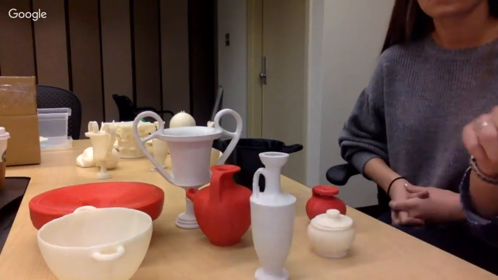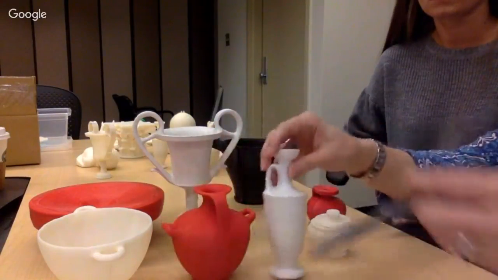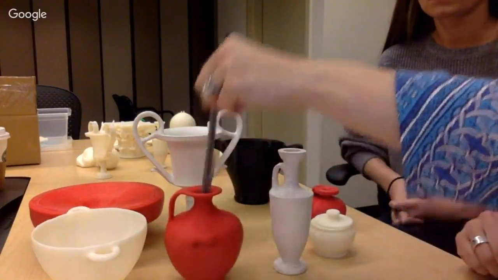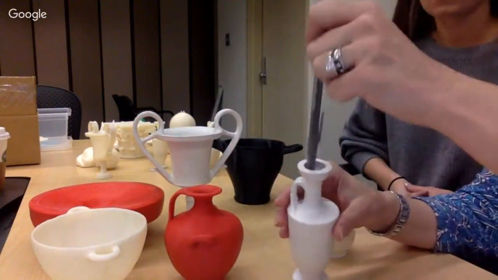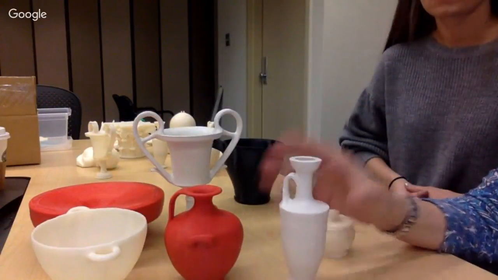He's printed it where it's not hollow. So for example, this hydria is hollow on the inside, okay? But this lekythos is not, it's solid on the inside. And the reason for doing that is, and of course it's the printer that you specify with the printer how to do this, you give the instructions it needs, but it makes the lekythos heavier and it makes it feel a little bit more like an actual artifact.